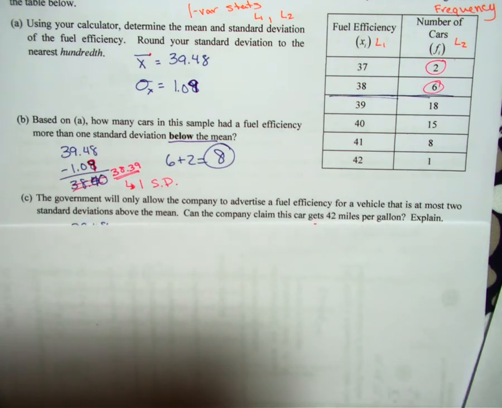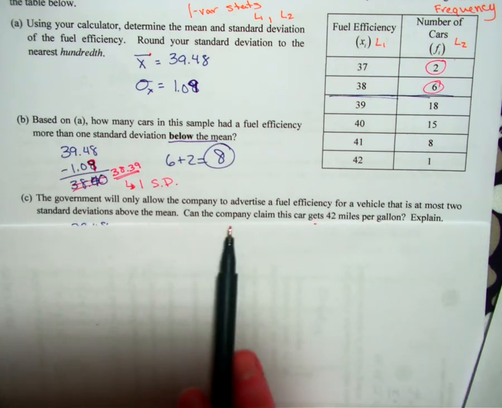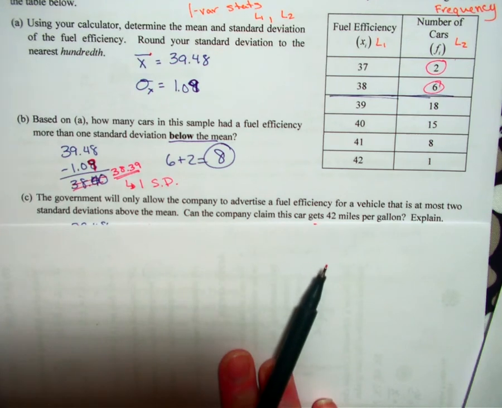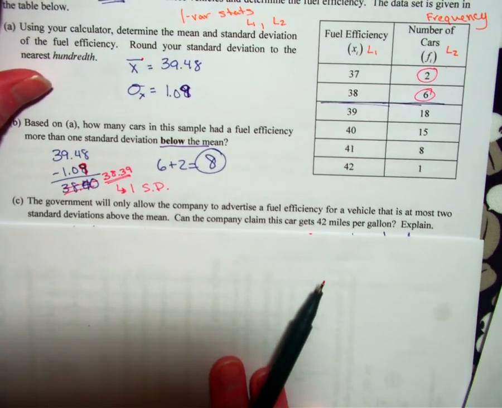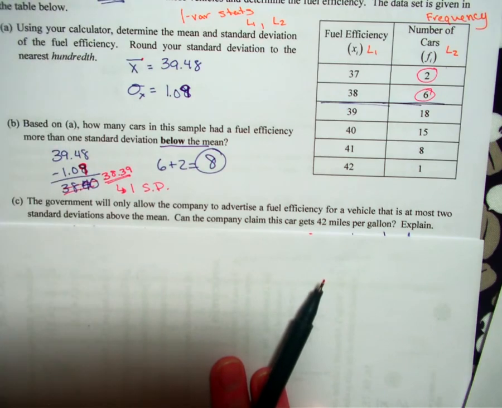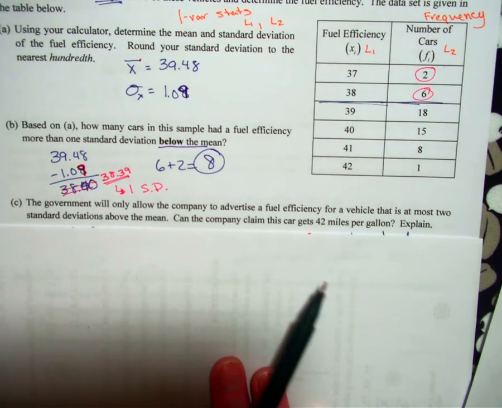Then the government will allow the company to advertise a fuel efficiency for a vehicle that is at most 2 standard deviations above the mean. Can this car company claim this car gets 42 miles per gallon? Explain.